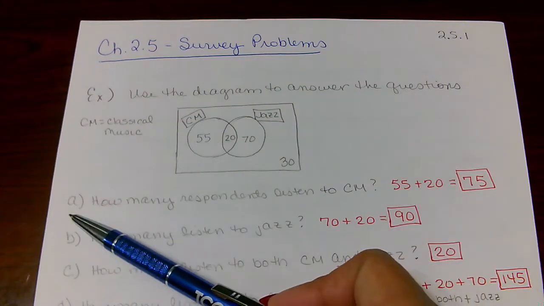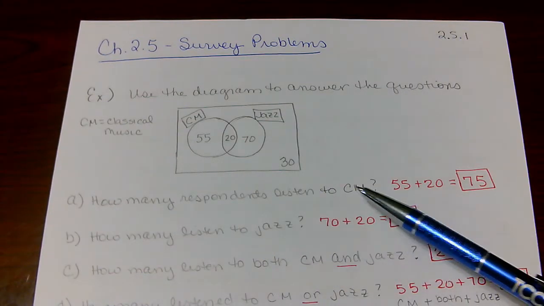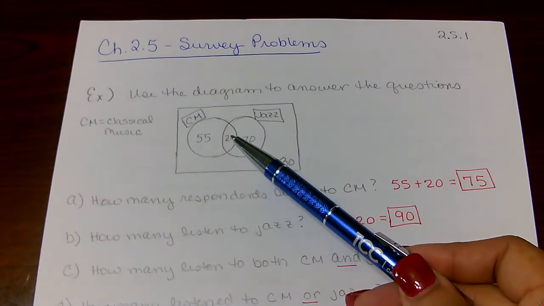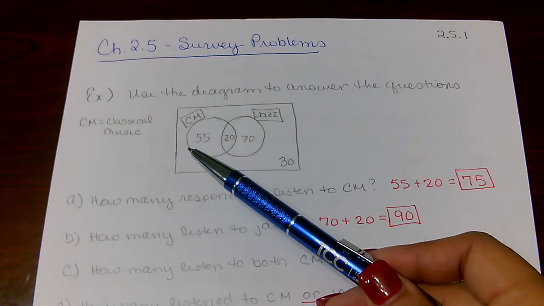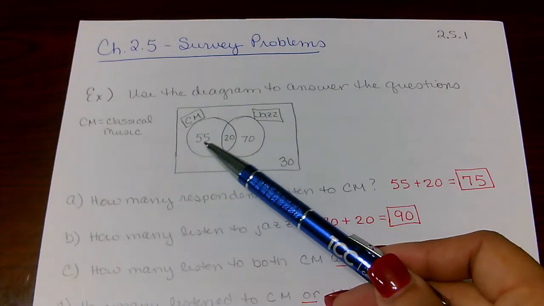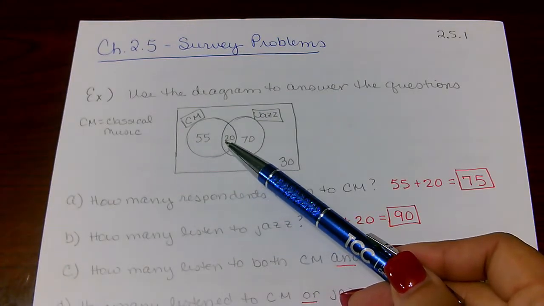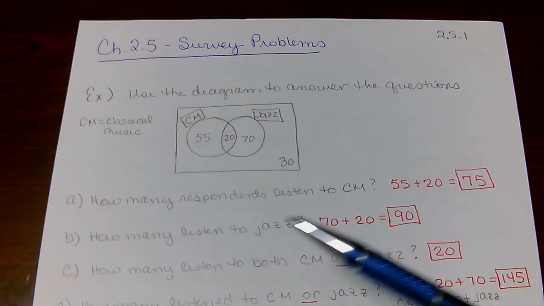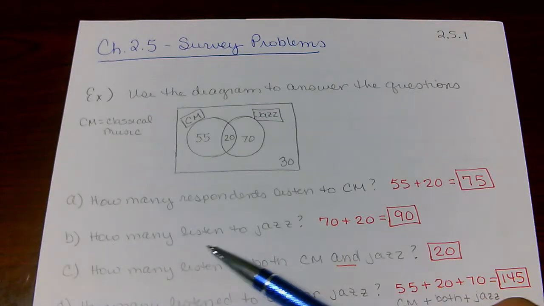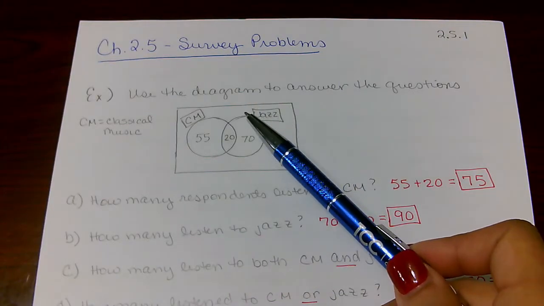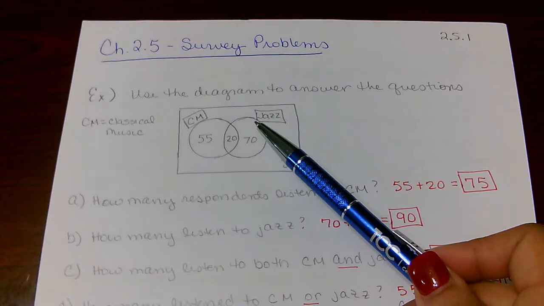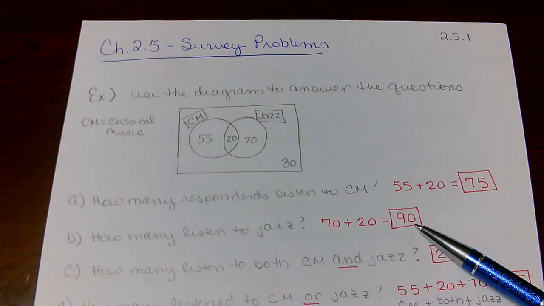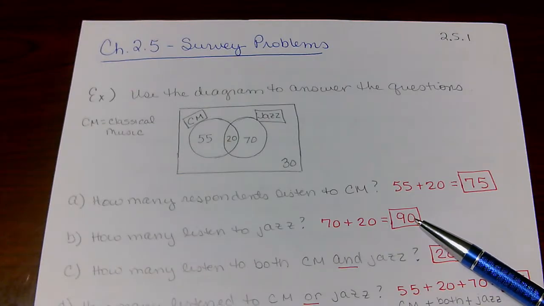So question A, how many students listen to classical music? When you're looking at the circle with the classical music, you're going to count all the individual numbers within that circle. You have 55 here, and you have 20 here, so the total is going to be 75. Part B, how many listen to jazz? Again, you're going to take the entire circle and add up the numbers within that circle. So 70 plus 20 means that 90 people listen to jazz.